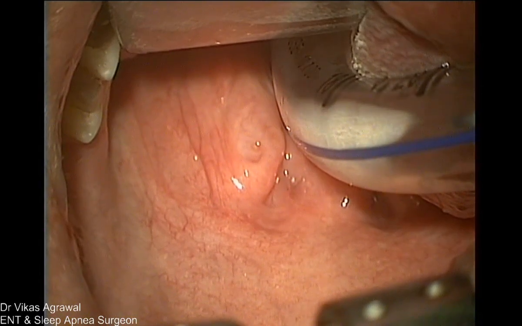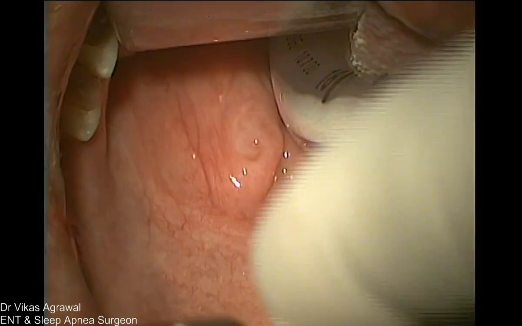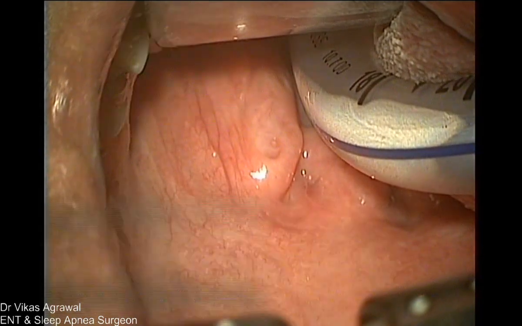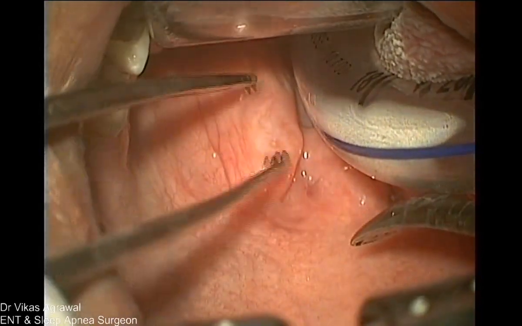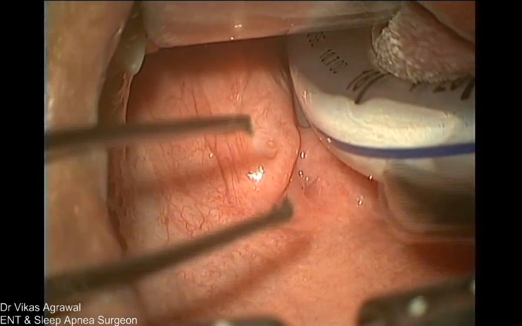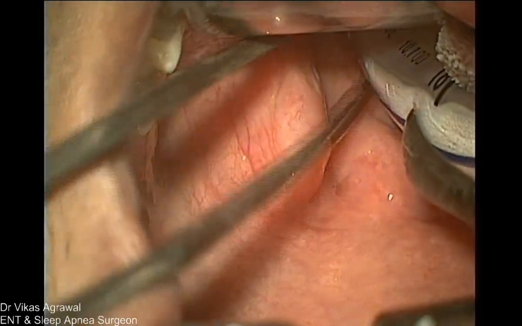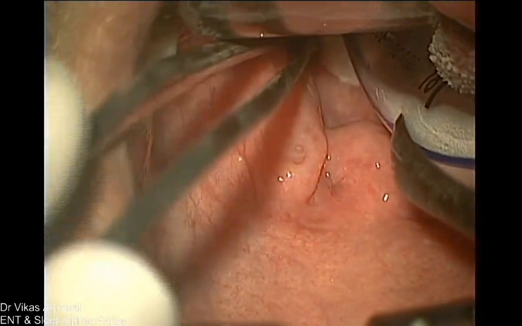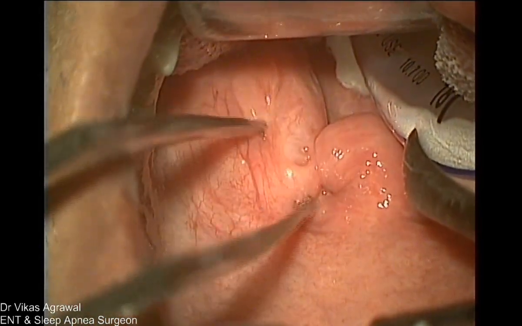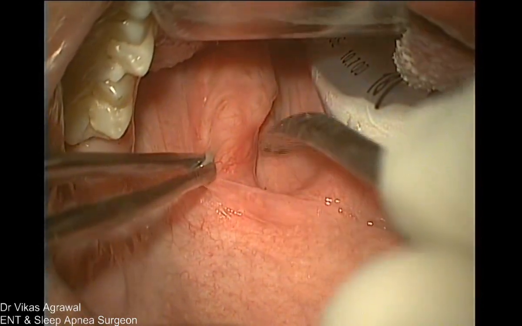So now this is the microscopic picture going on. You can see that that's the soft palate. Is it in focus? Yeah. So you can see that this is the soft palate. This is the endotracheal tube. There is the throat pack there. This is the throat pack. This is the uvula. You can see that it's a big and redundant uvula. This is the tonsil, left tonsil. This is the anterior pillar, and that's the posterior pillar.